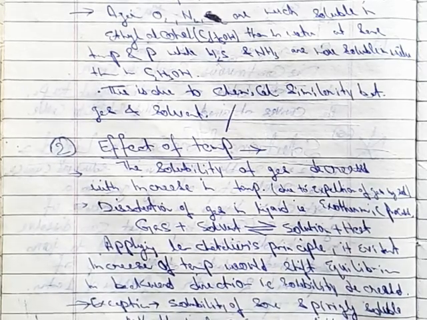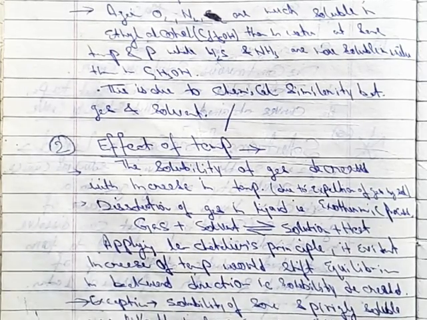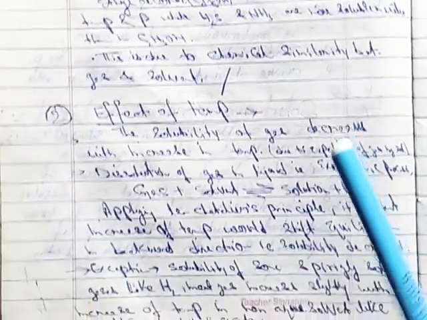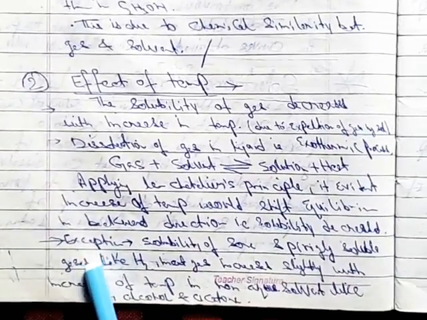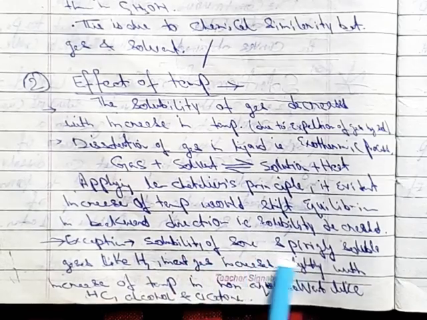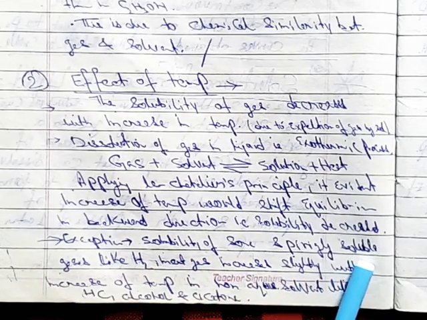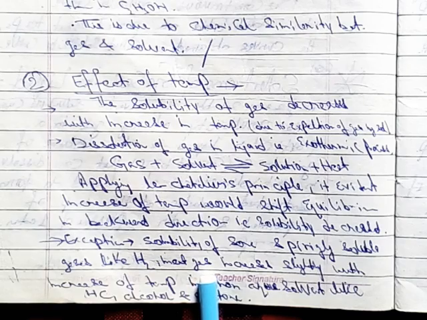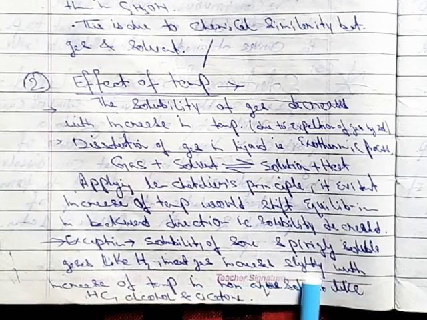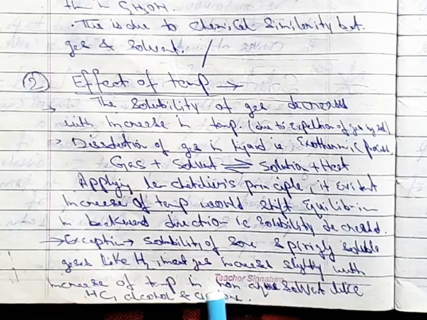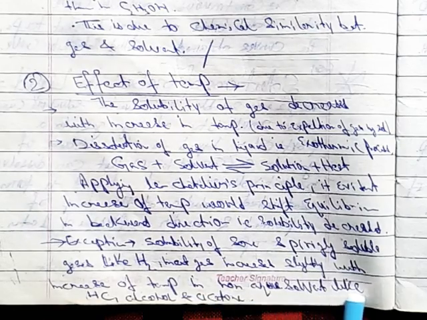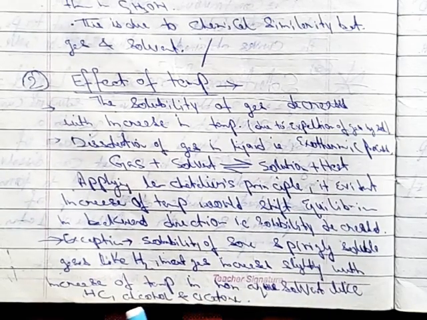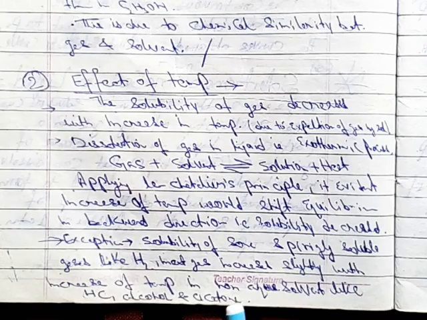Exception: solubility of some sparingly soluble gases. A few exceptions are given here. The solubility of some sparingly soluble gases, sparingly meaning less soluble, like H2 and inert gases like helium, neon, argon, krypton, increases slightly with increase of temperature in non-aqueous solvents like hydrocarbons, alcohol and acetone.